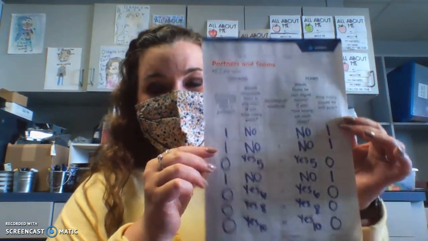If you said that you agree with this friend in my class, that is absolutely amazing. So after he completed the chart, he saw a pattern. He saw that if they were able to be made into teams, they were also able to be made into partners. And something absolutely fabulous about that, and that's what we're getting to with this lesson, is we're wanting to talk about even and odd numbers.